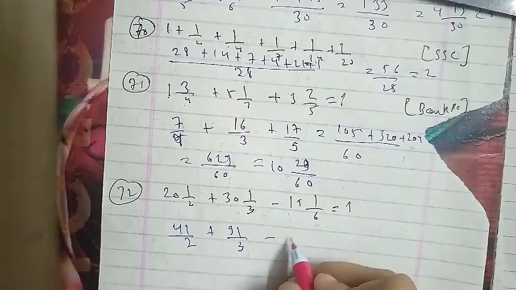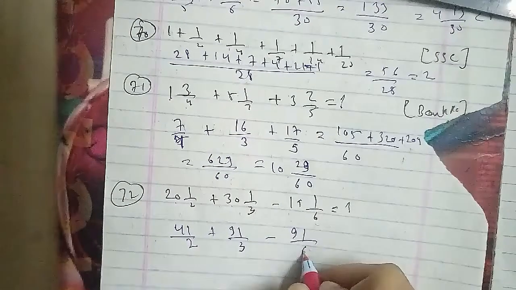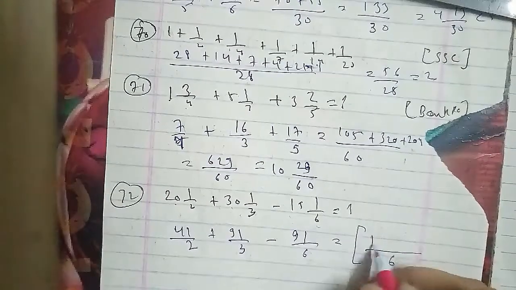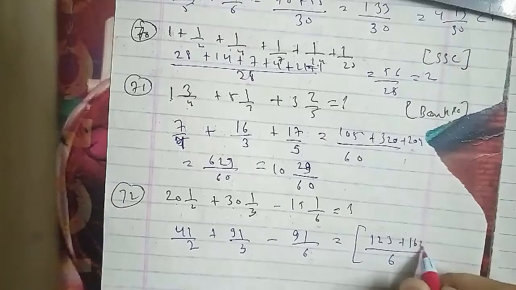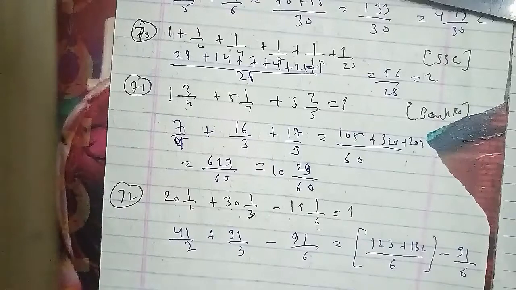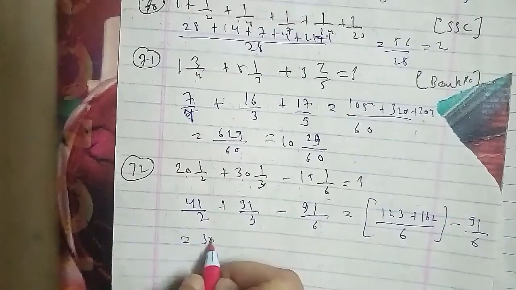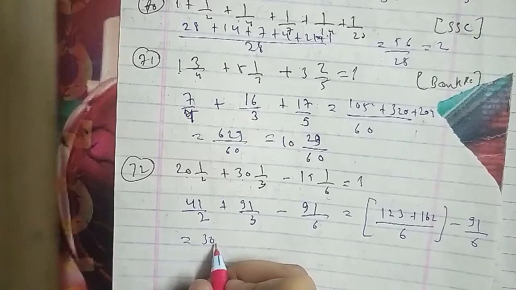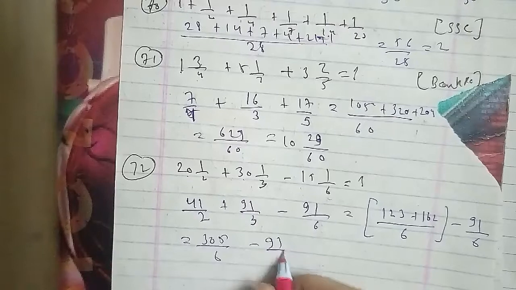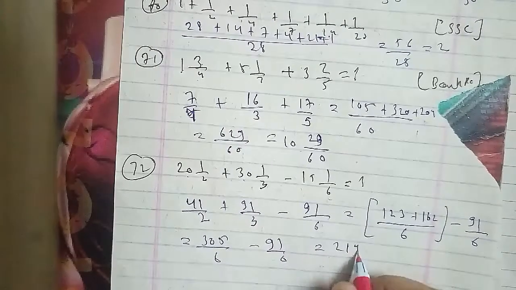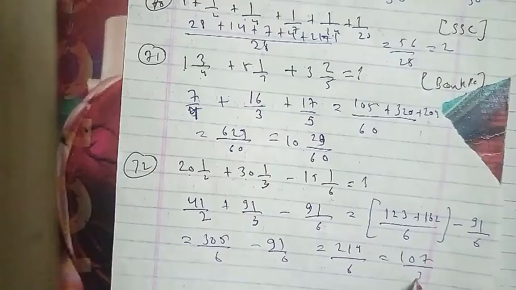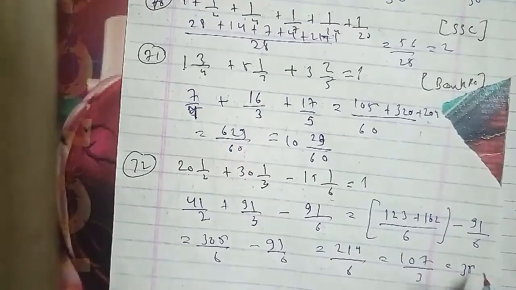minus 91 upon 6, which is equals to 305 upon 6 minus 91 upon 6 equals to 214 upon 6, and that is equals to 107 upon 3, which is equals to 35 2 by 3 here. That will be the right answer for this question as well. We'll talk about another question, the next question, which is your 73rd question of the session.